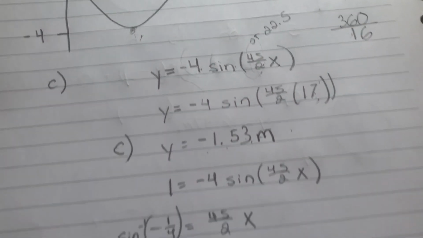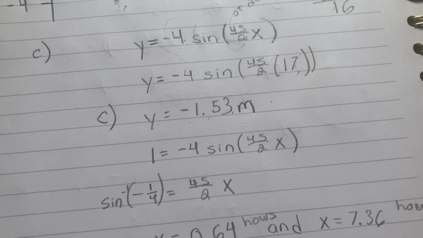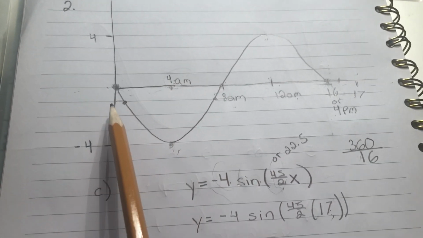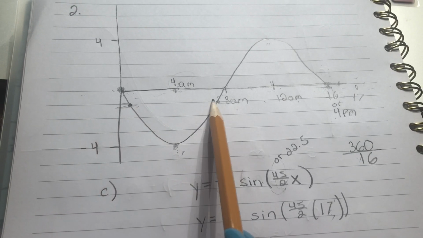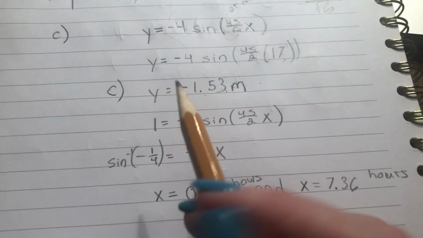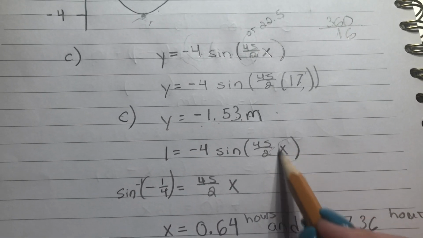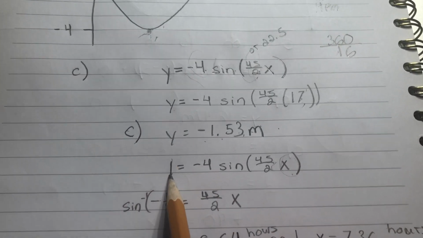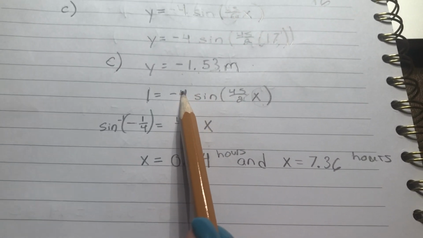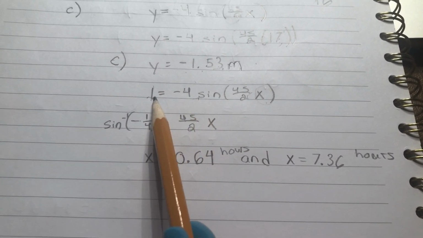And then D is, when is the tide at least 1 meter below the sine axis? So when is it at least 1 meter below? To do that, we're trying to find the time here. So we're going to plug 1 meter into here. We rearrange it, bringing this to the other side by dividing both sides by -4.